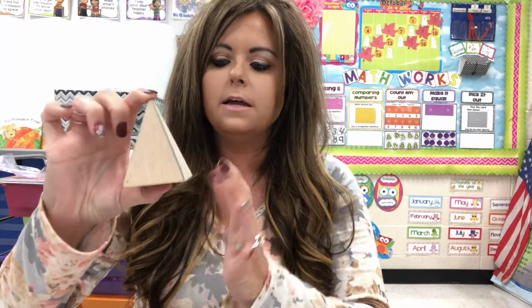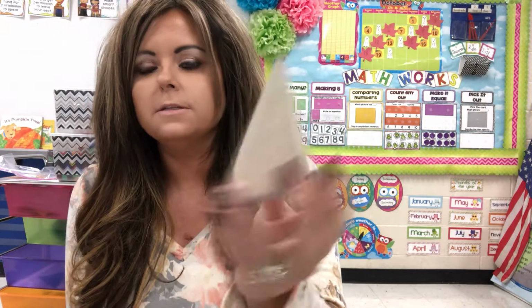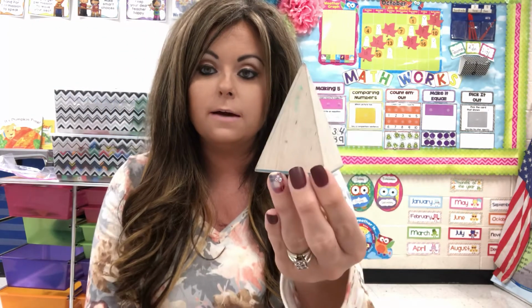Now, our last 3D shape that we're learning today, I'm going to let everybody get a good look at it. Now this 3D shape is one that you don't see too often. It's not as popular as the other 3D shapes. But this 3D shape is called a pyramid. Can you say that with me? Say pyramid. Yeah, and it has some different faces.